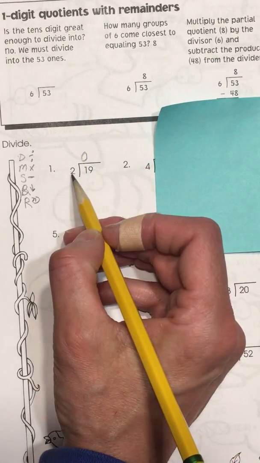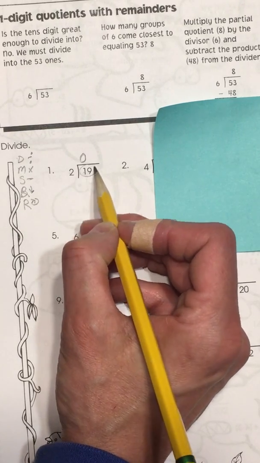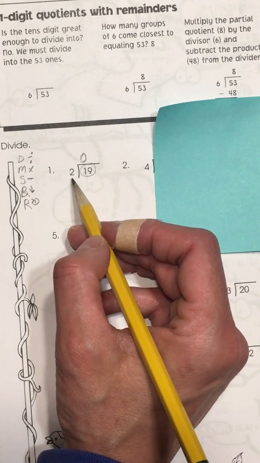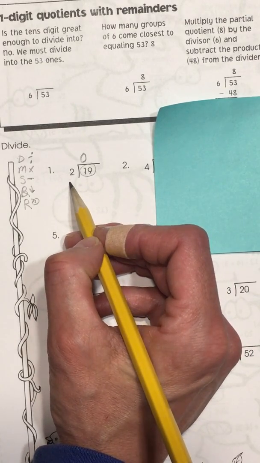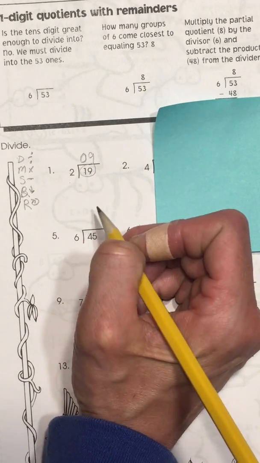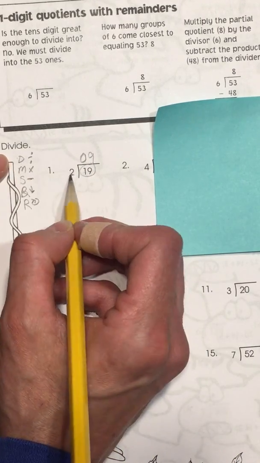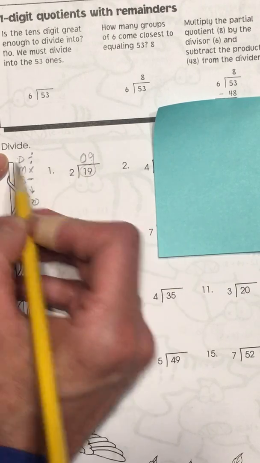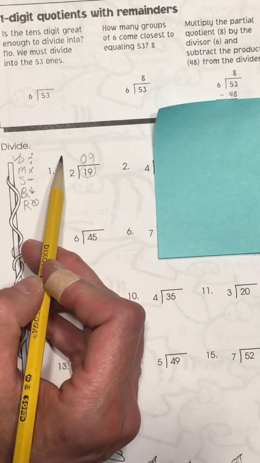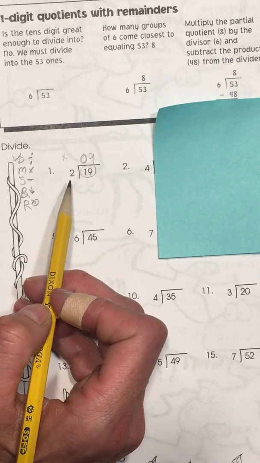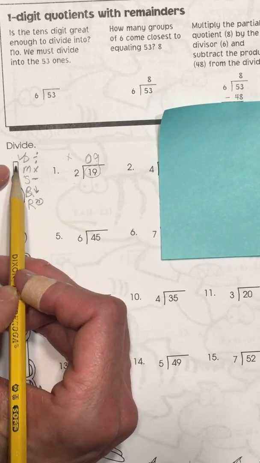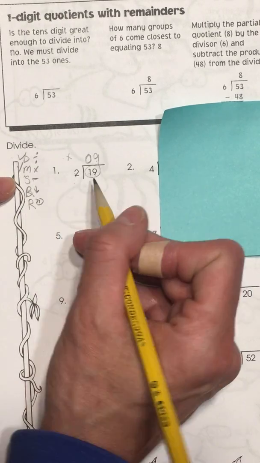Okay, so 2 doesn't go into 1, so this now becomes my whole dividend. 2 goes into 19. Well, how many times? 2 times what gets us close to 19? 2 times 9. Okay, so we just divided 2 into 19 and got a 9. That was our division step. Now we multiply. 9, sometimes for some students I put a little multiplication symbol there. 9 times 2 is 18. We just multiplied.